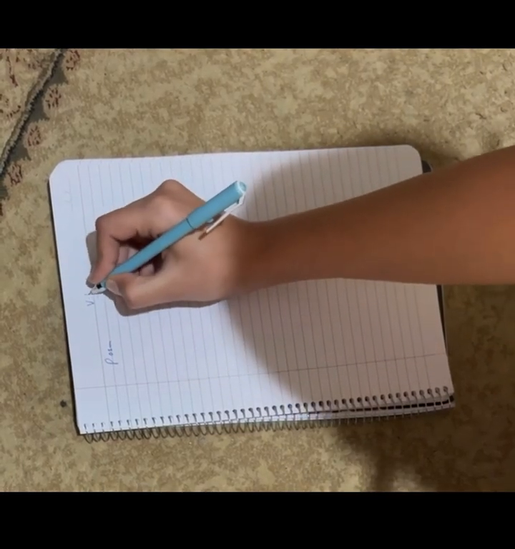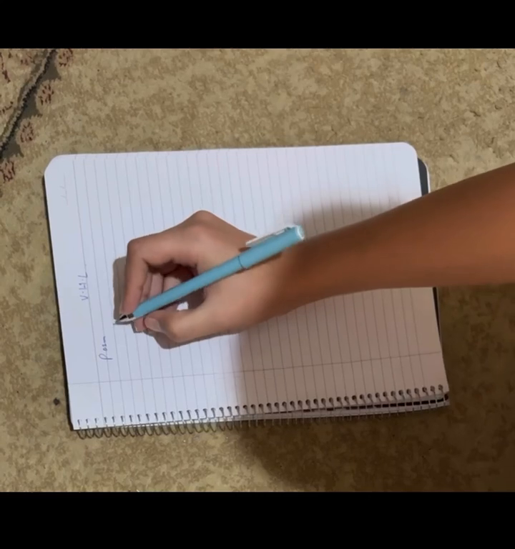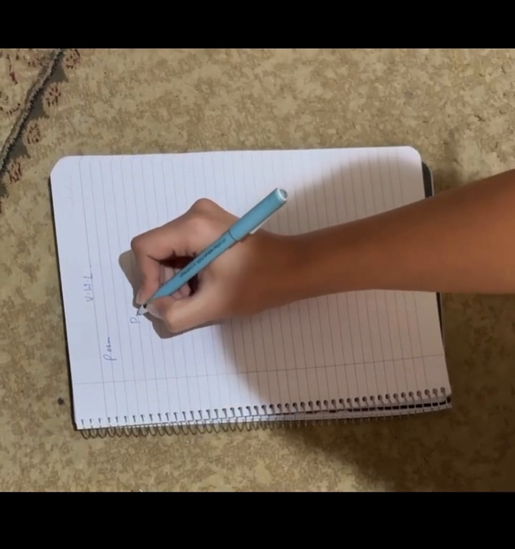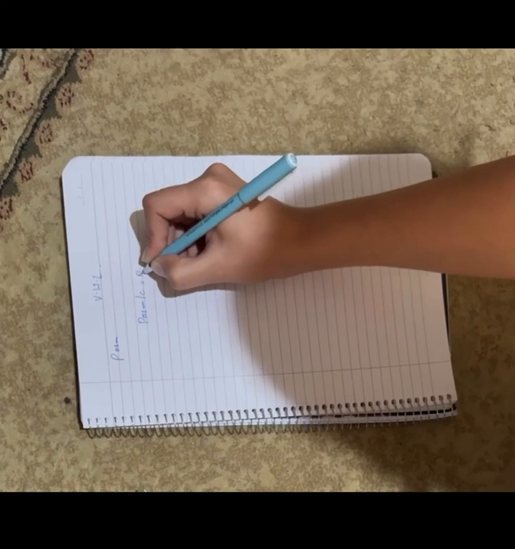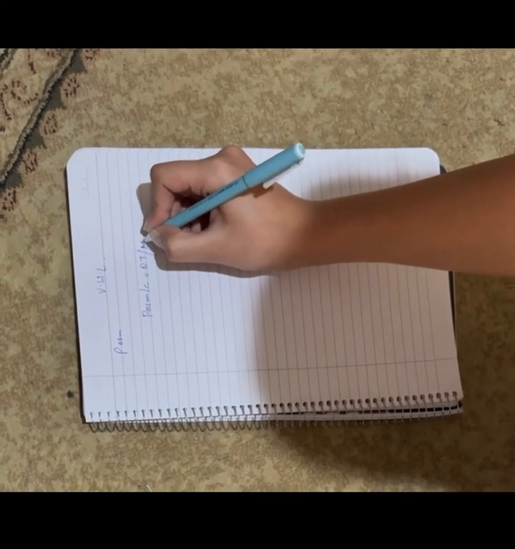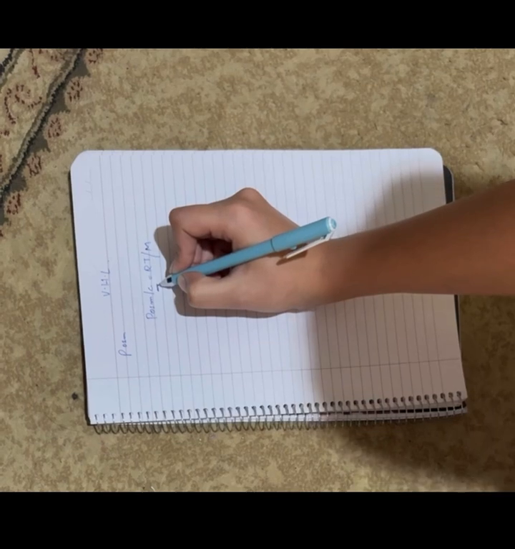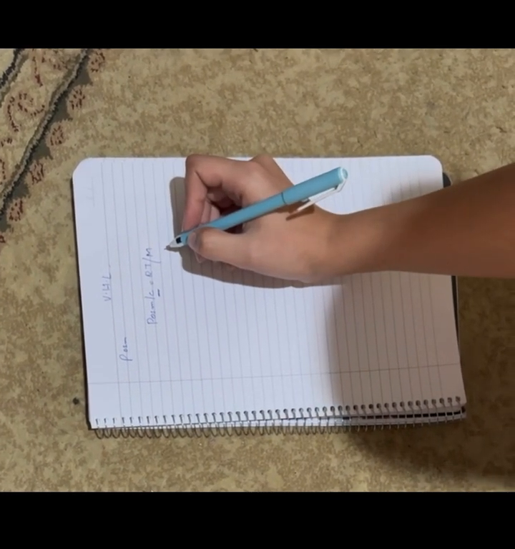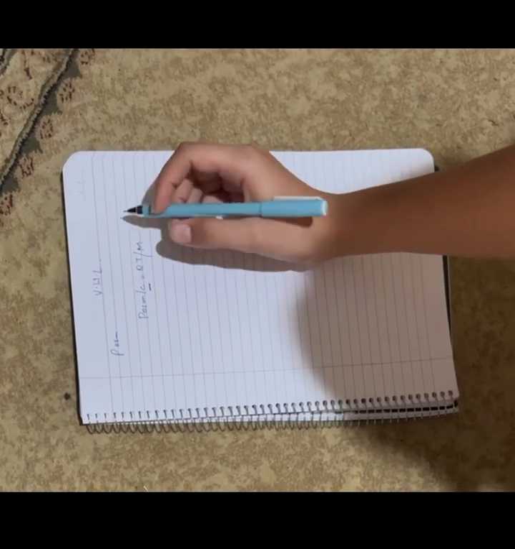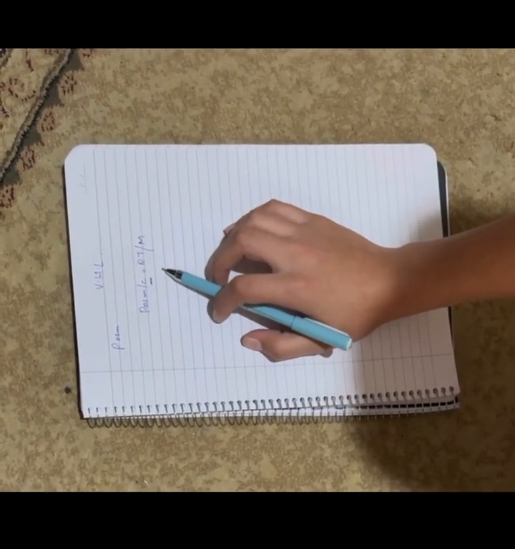We'll apply this law here, and this will be P osm by C is equal to RT by M. Here C is the solution concentration, gram per cubic centimeter, M is the molecular weight of the polymer, and this is the number average molecular weight.